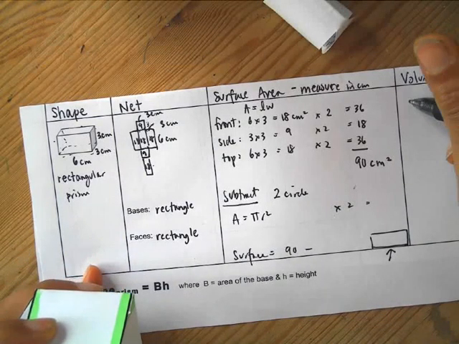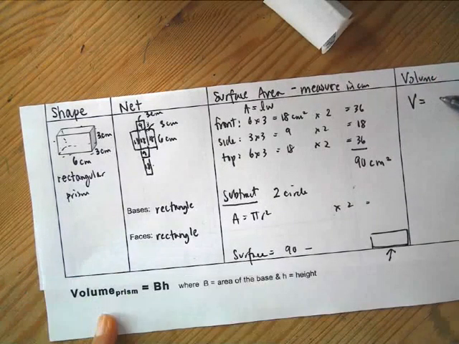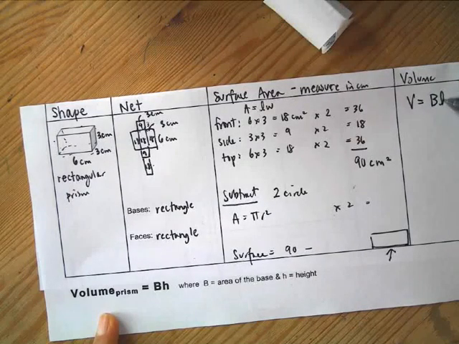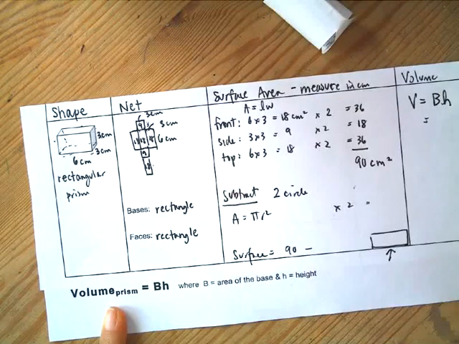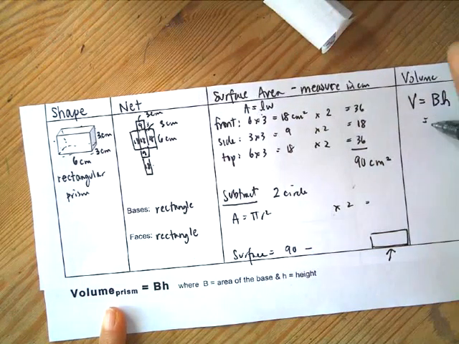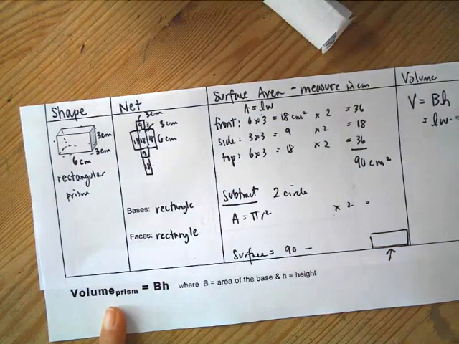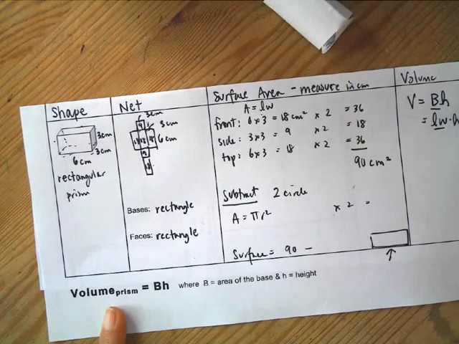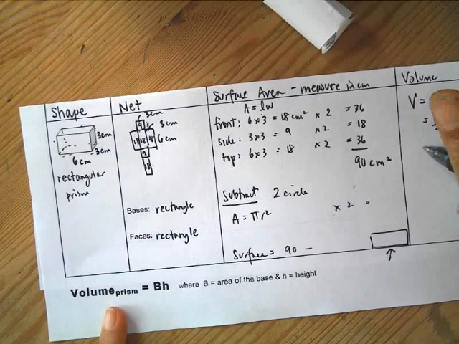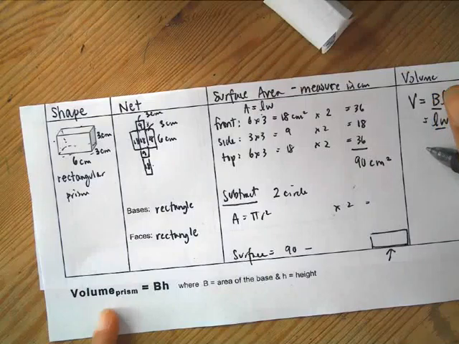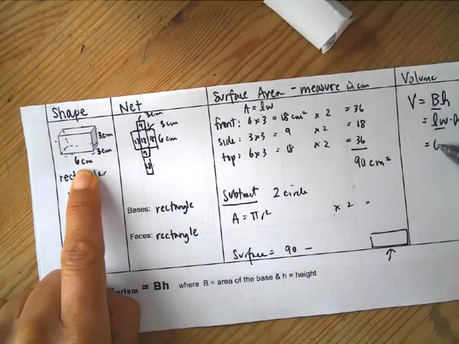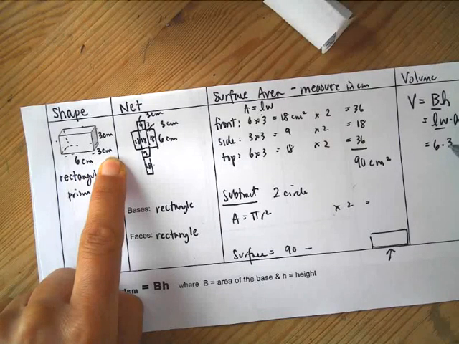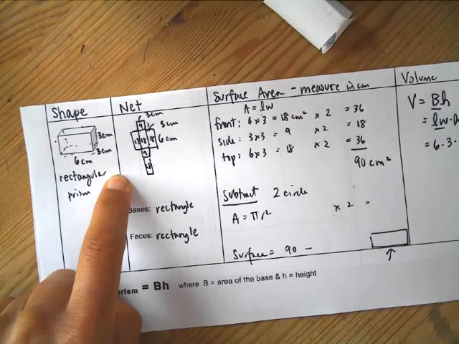So once again, the volume formula, the general formula, is base times height. And what is this base? It is a rectangle. What's the formula for the area of a rectangle? Length times width. Some of you might just go straight to that formula because you're very familiar with it. Looking at your diagram, the length is 6, the width is 3, and the height of the shape is 3.